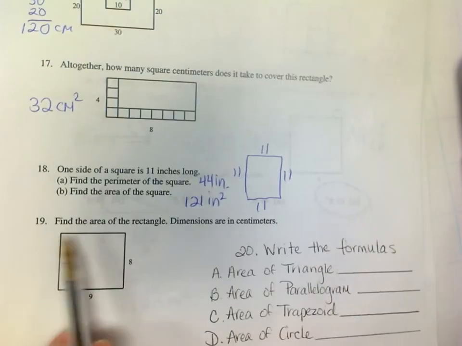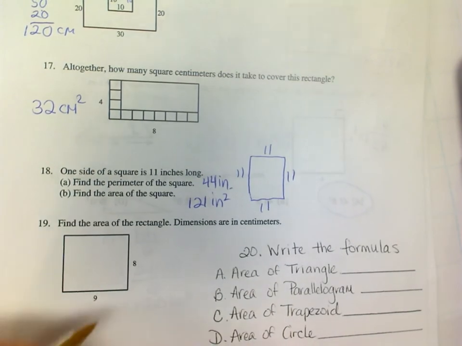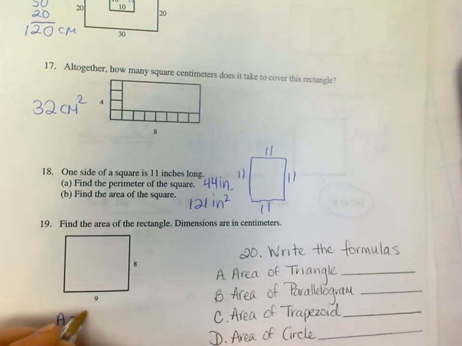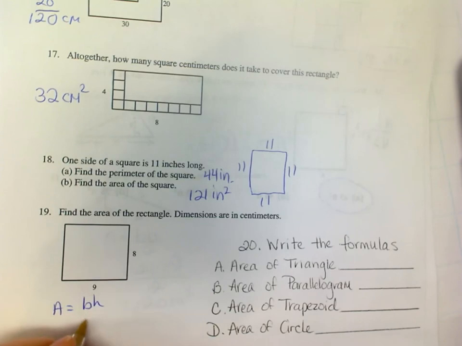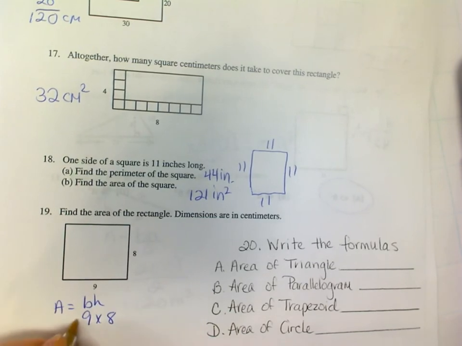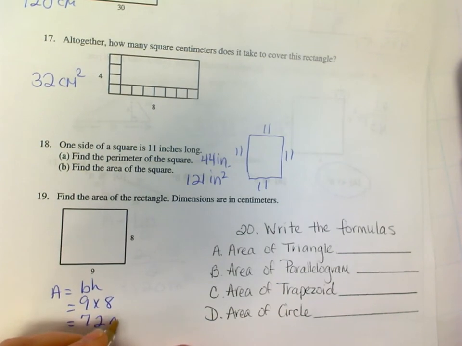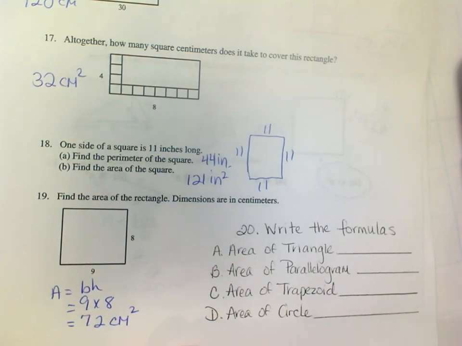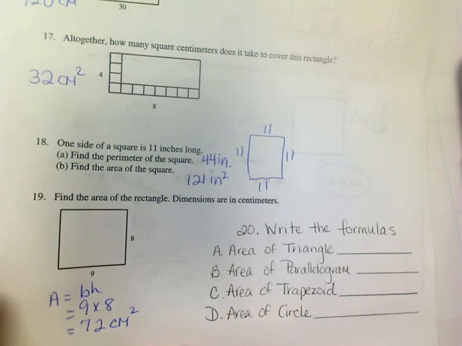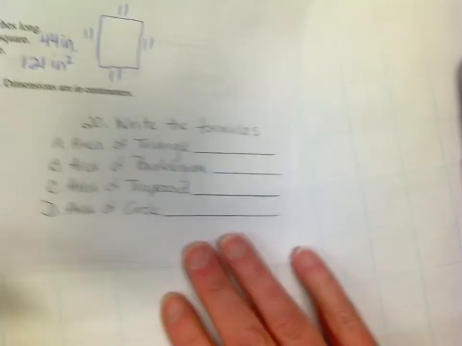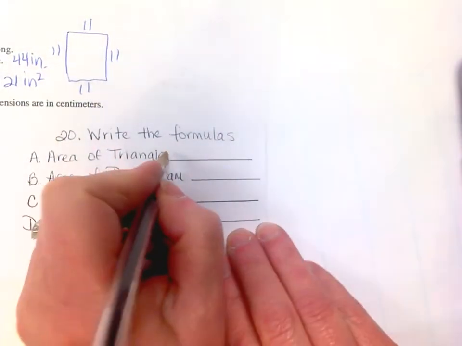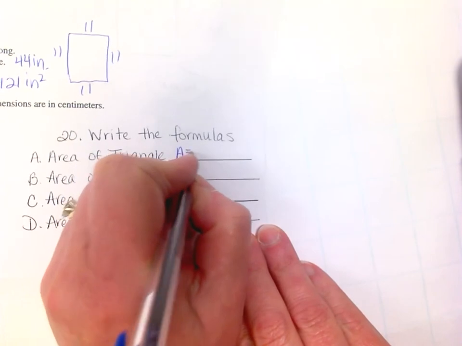And the last question, find the area of the rectangle. Area equals base times height, which is 9 times 8, which is 72, and our dimensions are centimeters, so it's square centimeters. The formulas, no trick to that, you just have to memorize them.